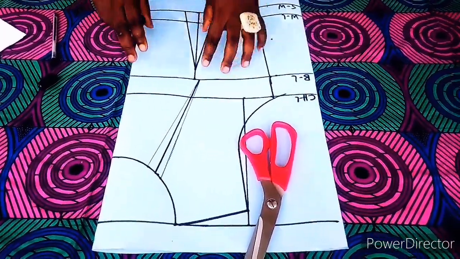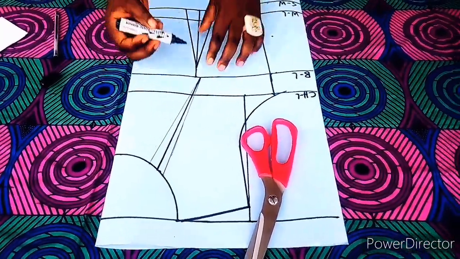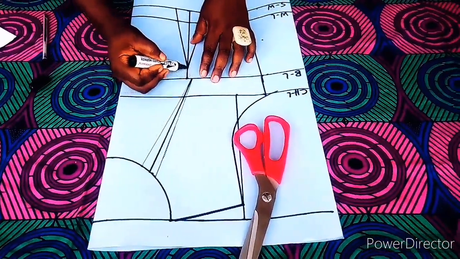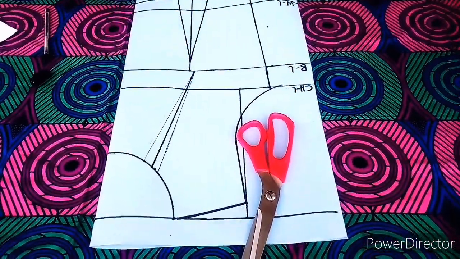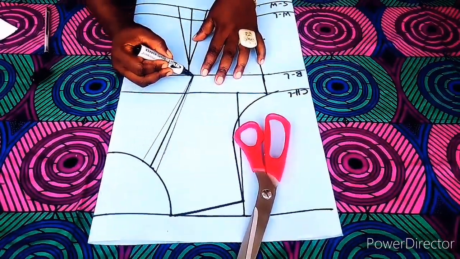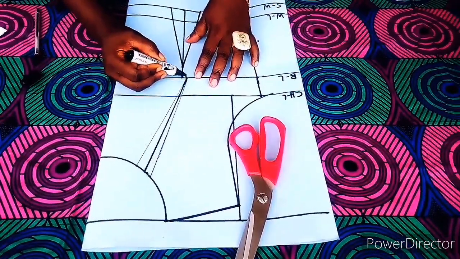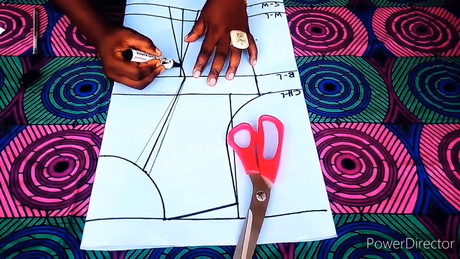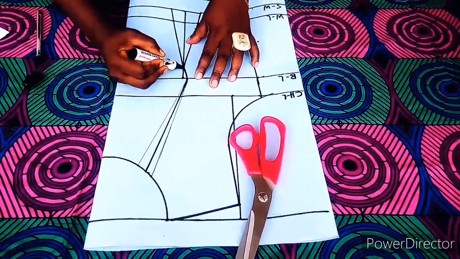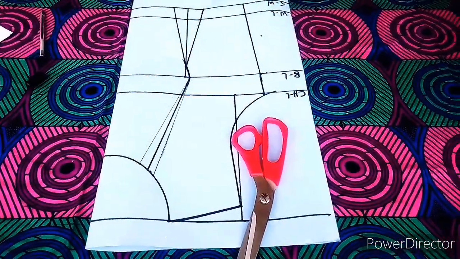Now, you know we are dealing with princess darts. It's the neckline princess darts. Now, from here, you have to connect it with a nice curve. You don't have to leave it like that. Just connect with a nice curve, just like that. With a nice curve. That's our princess dart.